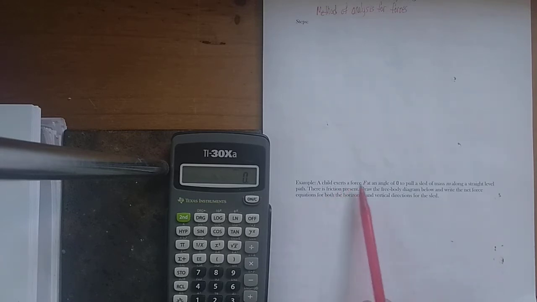The example is: a child exerts a force F at an angle of theta to pull a sled of mass M along a straight level path. There is friction present. Draw the free body diagram below and write the net force equations for both the horizontal and vertical directions for the sled.